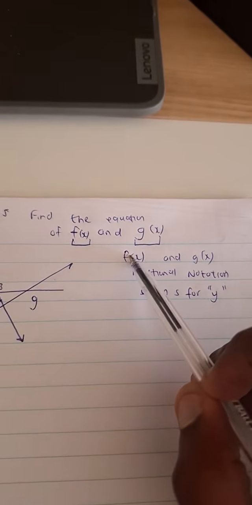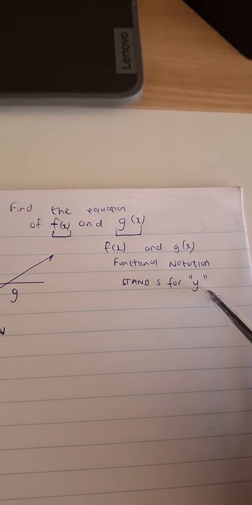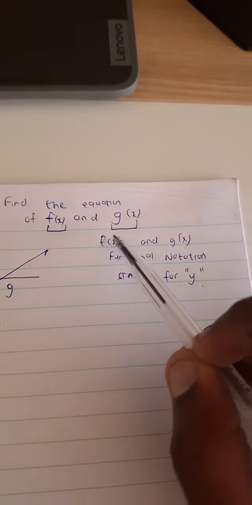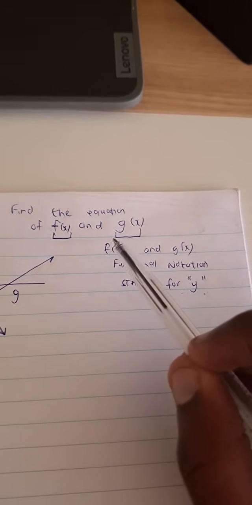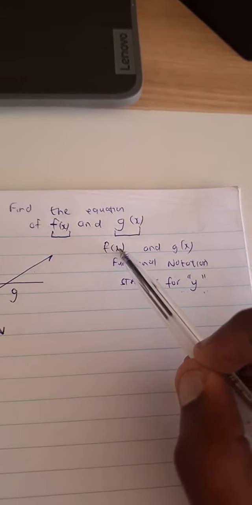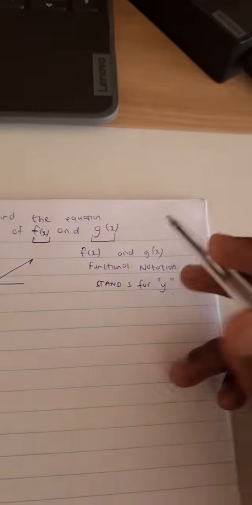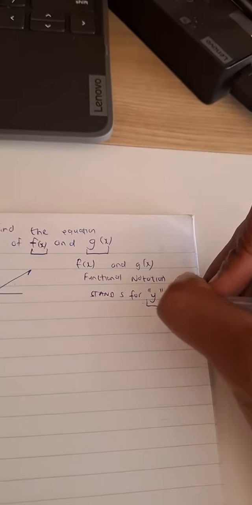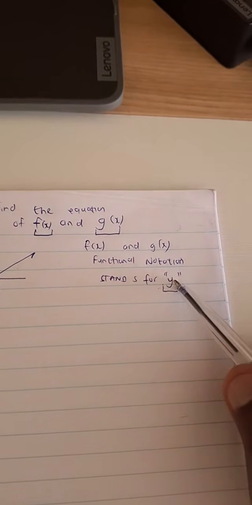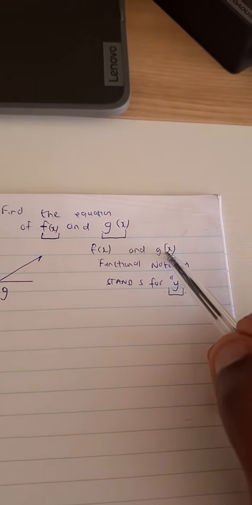So f of x is just another way of saying y. G of x is just another way of saying y. This is just notation that we use. When we read this, we say f of x and g of x, but what it actually stands for is y.